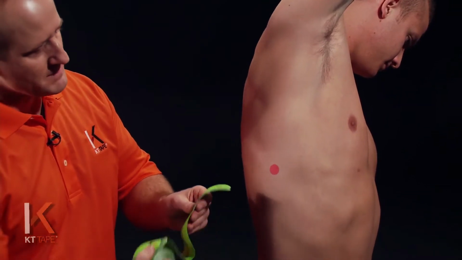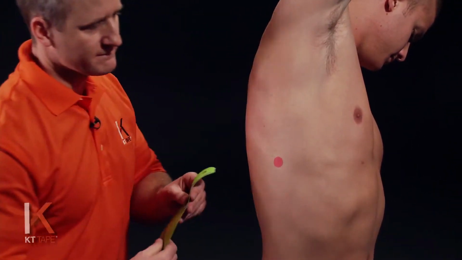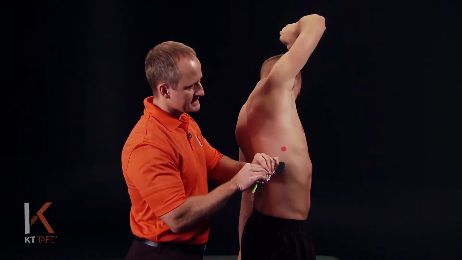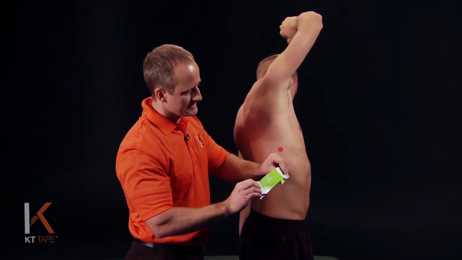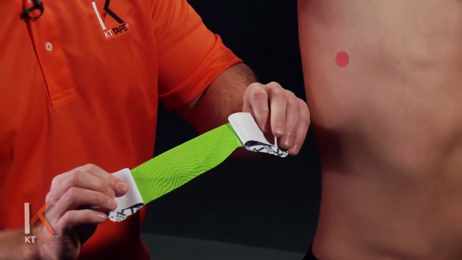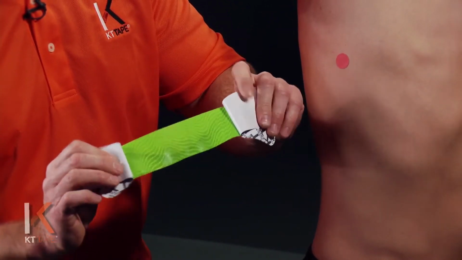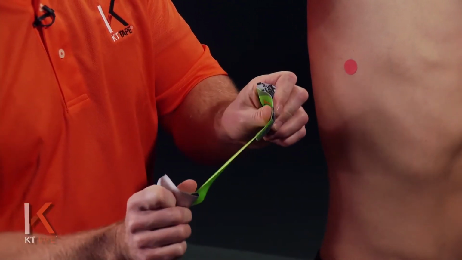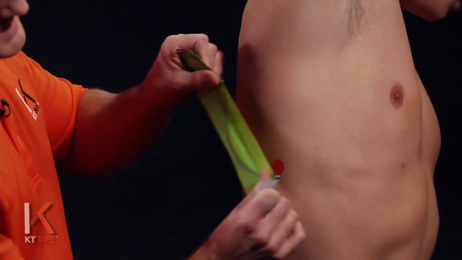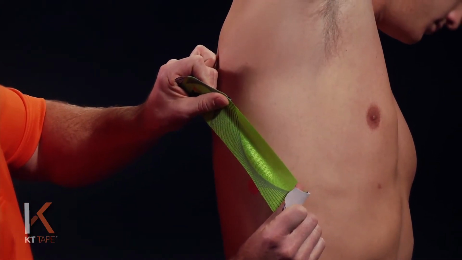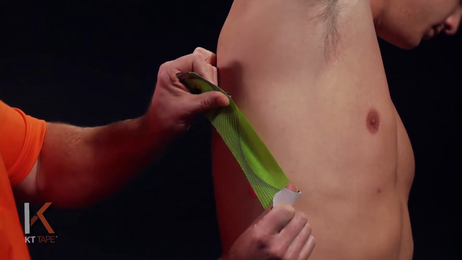So the first part of this application is I'm going to take one full strip. I'm going to twist and tear the backing paper right in the middle. I'm going to peel that back, and I'm being very careful not to touch the adhesive of the tape. I'm going to handle the tape with the paper. And what I'm going to do is just go in line with the ribs and right above that painful spot. I'm going to place the tape on 50% stretch.